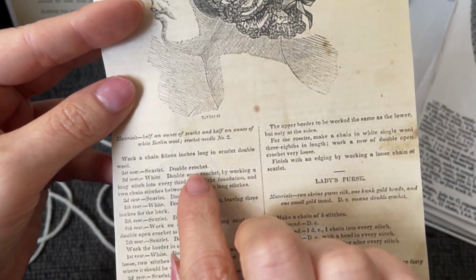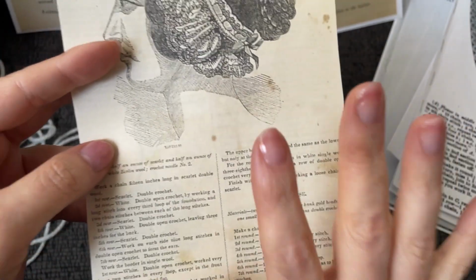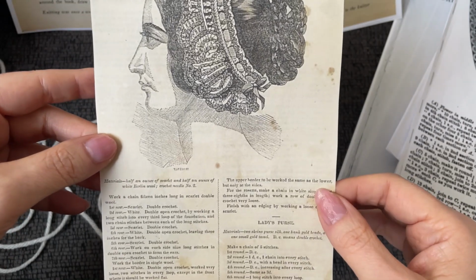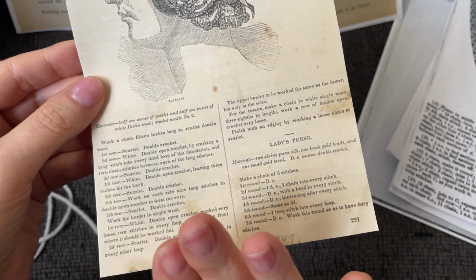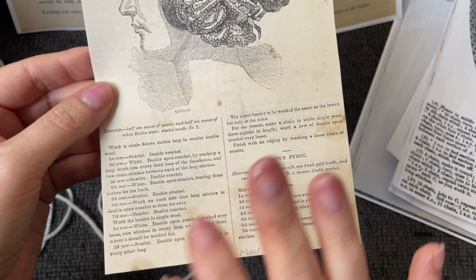We look at this one here. They are using the term double crochet in this pattern from 1849. And when they say double crochet here, they are 100% referencing a single crochet. I do believe this is an American written pattern. This does come from either a Peterson's or a Godey's ladies book.